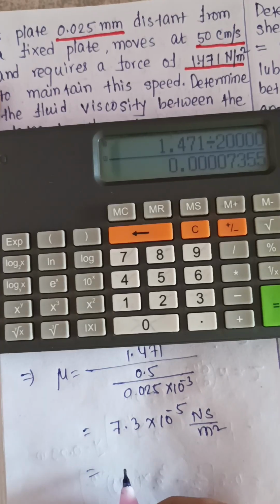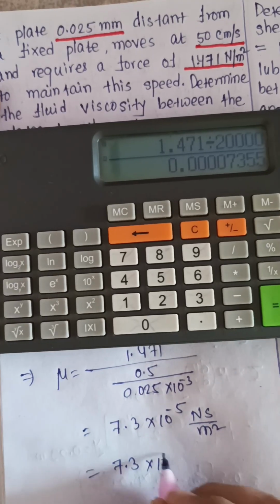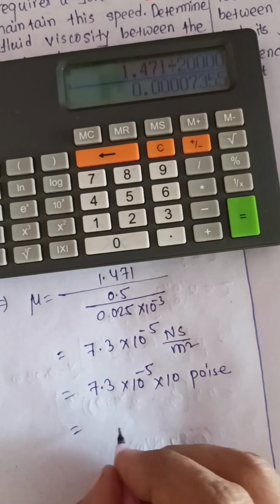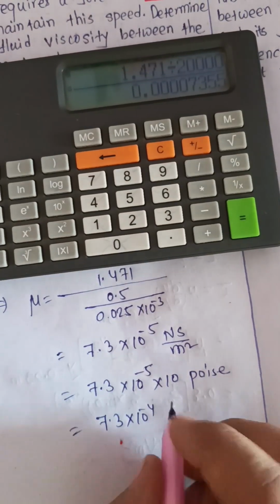If you want to convert it into poise, you have to multiply it by 10. So what is the answer of this? 7.3 into 10 to the power minus 4 poise.